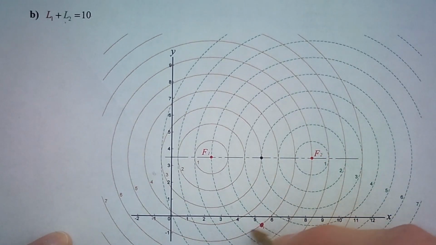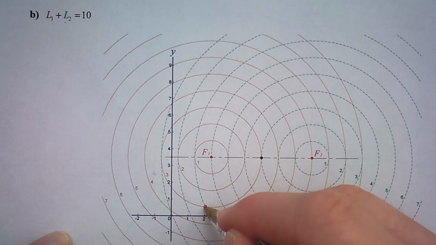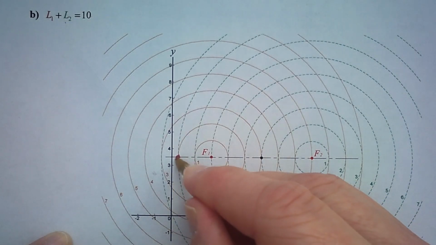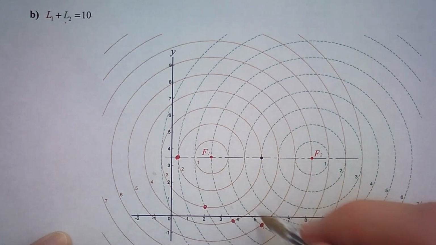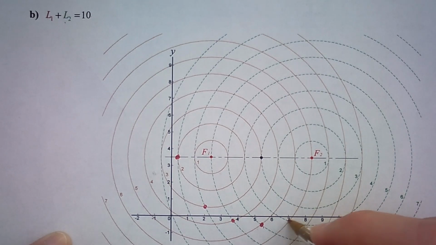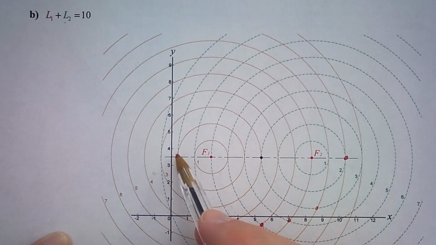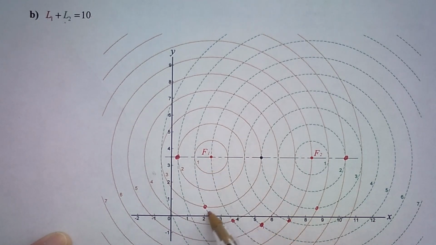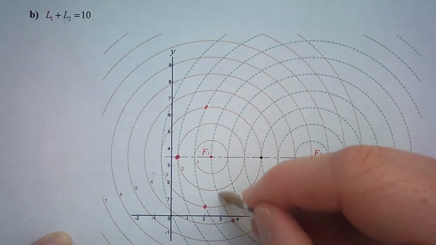If I go out from here to the 6th ring, 6 plus 4 makes 10. 7th ring plus 3 makes 10. 8th ring plus 2 makes 10. Okay, then I can come this way, the 6th ring plus the 4th ring, 7th ring plus the 3rd ring, the 8th ring plus the 2nd ring. Okay, so now from focus 1 and from focus 2, I always end up with a sum of 10. Okay, and these reflect over to here.